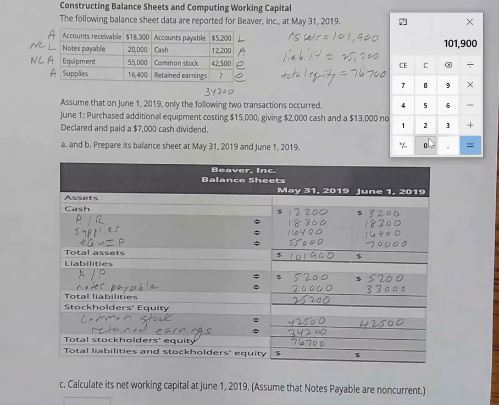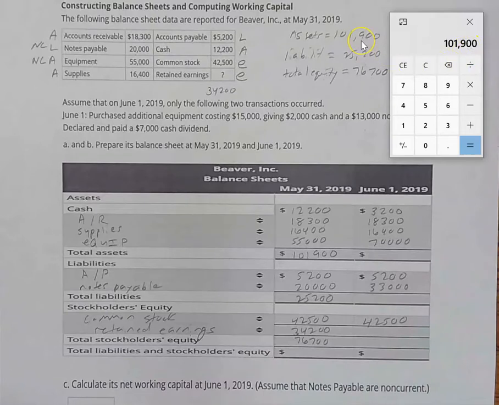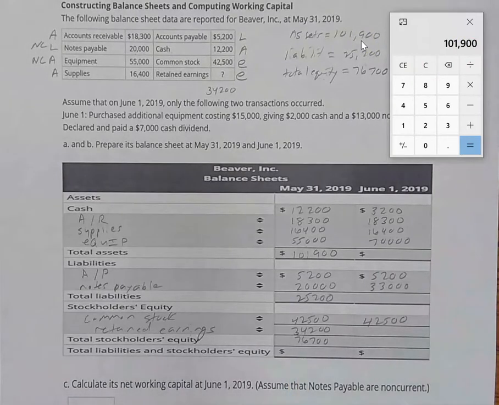So we've got this figure here on the calculator for our assets. Notice that right here we're being asked total liabilities and stockholders' equity. Since we already have the 101,900 for our assets, we can then subtract out liabilities, minus 76.7, and that should take us to 0, meaning that our total liabilities and stockholders' equity is this same 101,900.